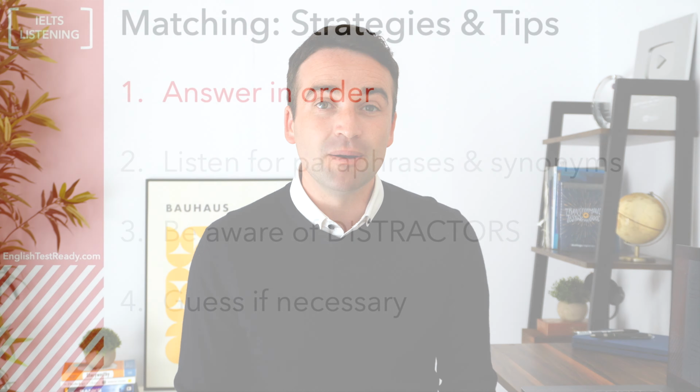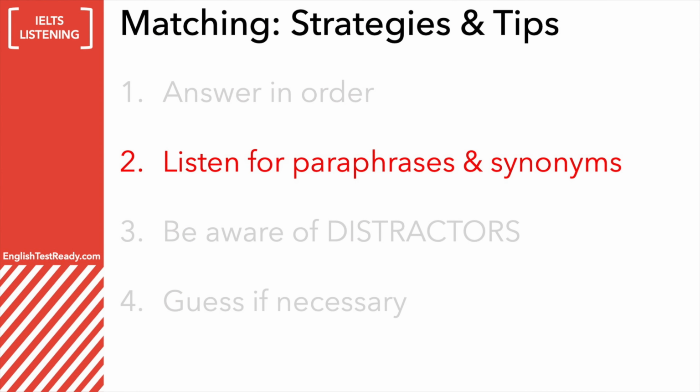Okay, now let's look at tip number 2, which is to listen for paraphrases or synonyms. It's very rare on the IELTS listening test that the speakers use exactly the same words as are in the questions. Normally, they'll paraphrase it or use synonyms, but have the same meaning. This is the IELTS test testing you on your understanding of the listening text, not your reading ability. And it's vital you understand this. You will not listen to the same words. You have to pay attention to synonyms or paraphrases.